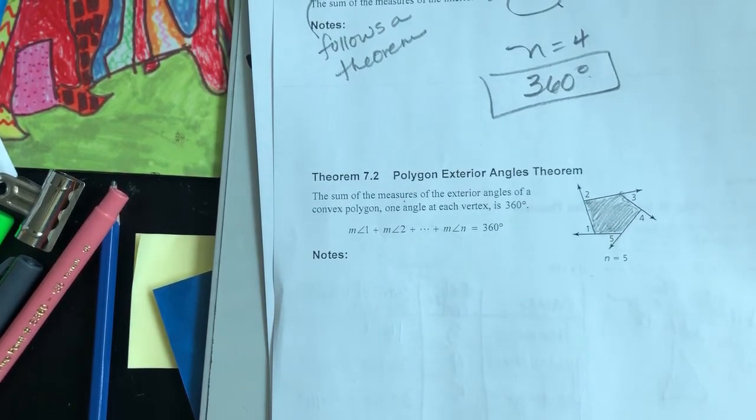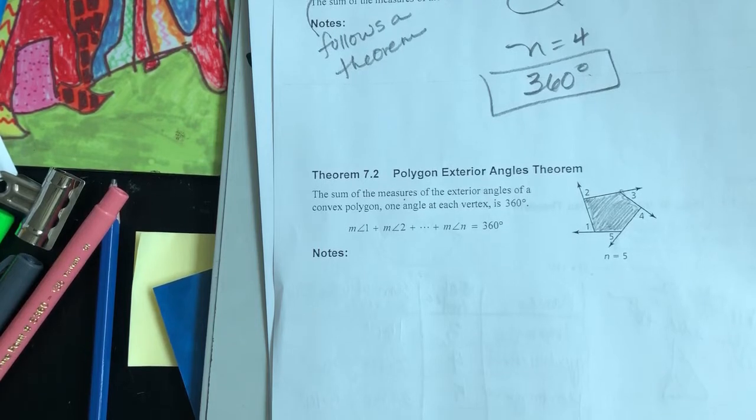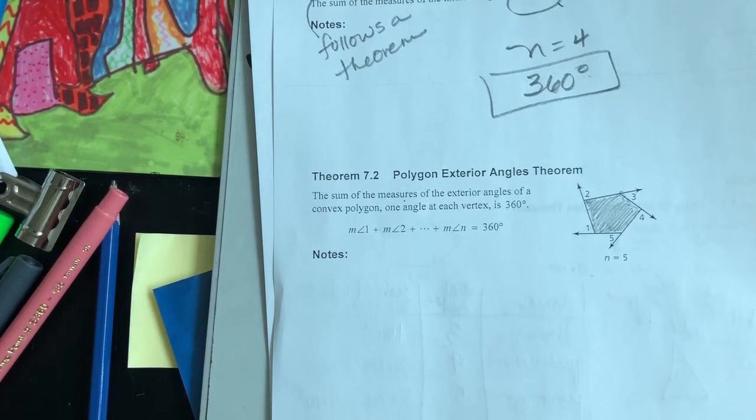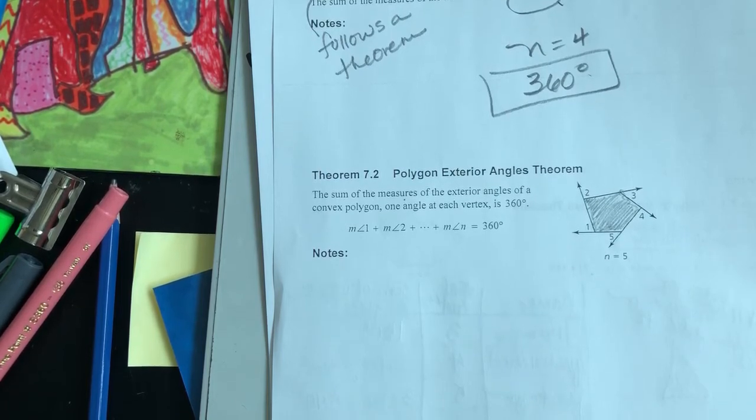You don't have that page? Is there anybody that doesn't have that page 198? There were some packets that didn't have it. Here you go.